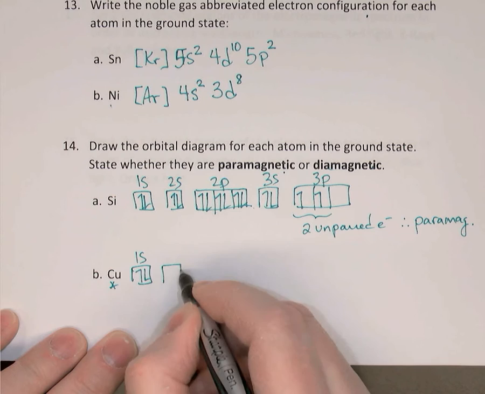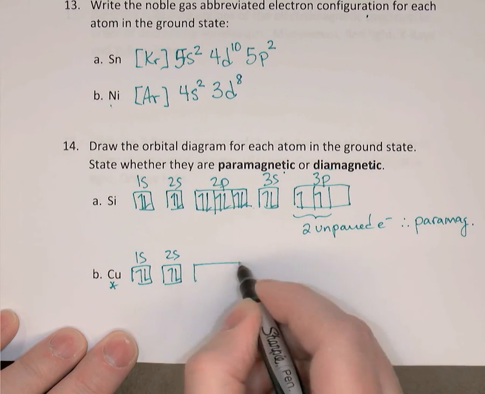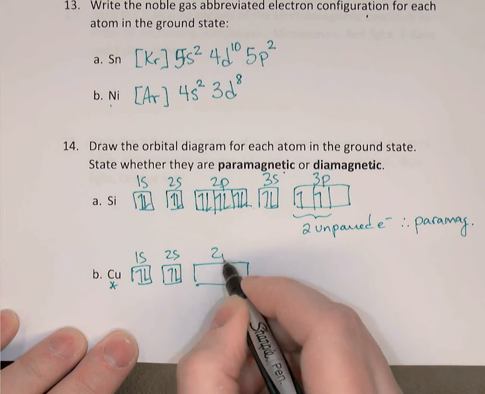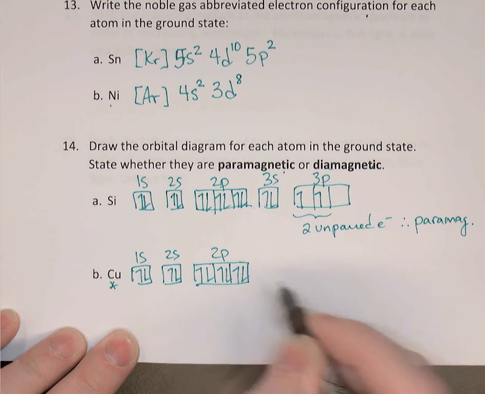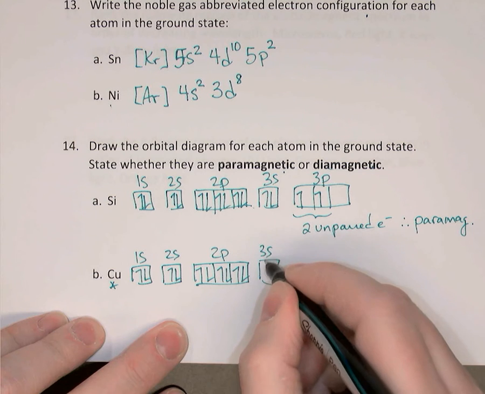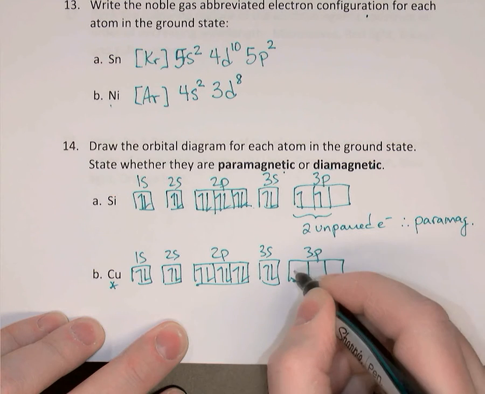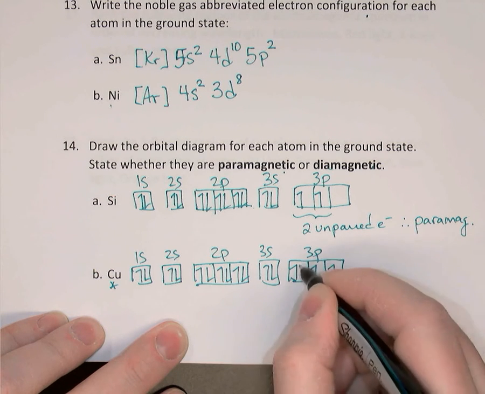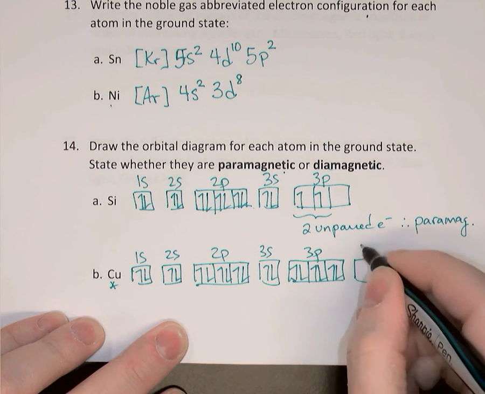1s2, 2s2, 2p with its Hund's rule. 1, 2, 3, 4, 5, 6, 2p6. 3s2, 3p6, Hund's rule again. Now here comes the exception.